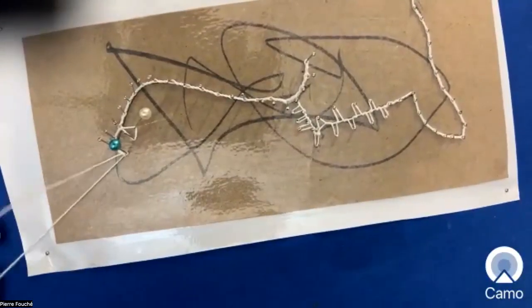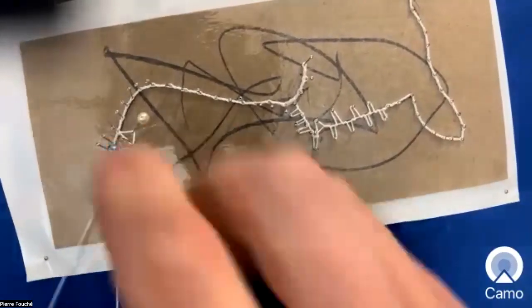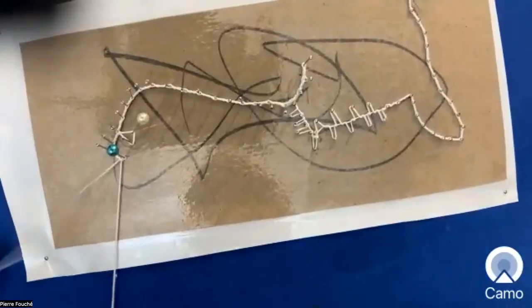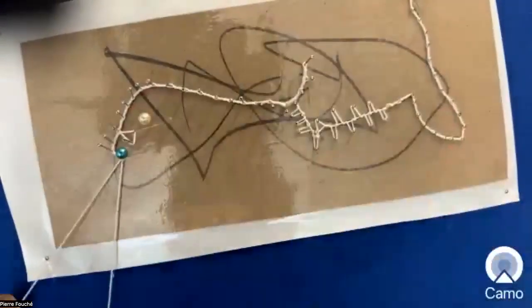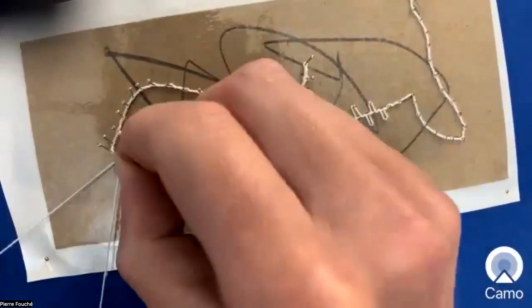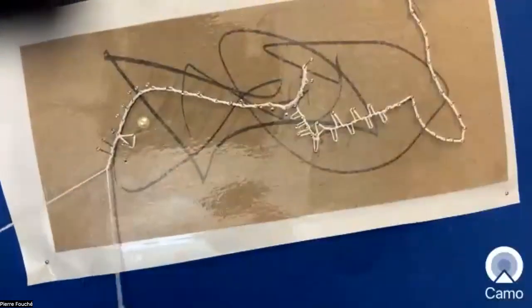And then, now for some reason, my picot isn't tensioning. I think I maybe split the ply. So let me try again.